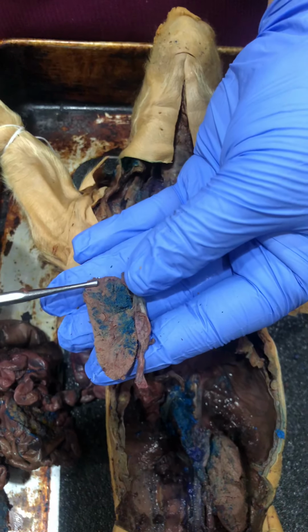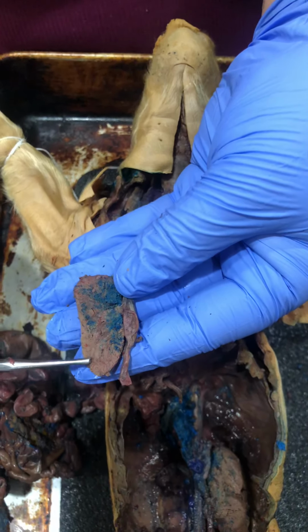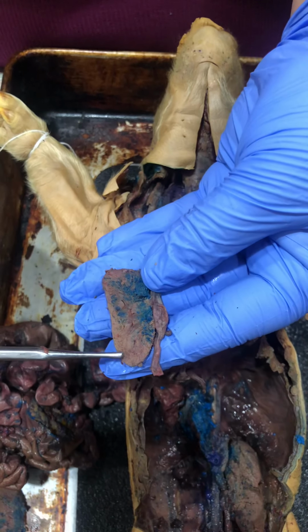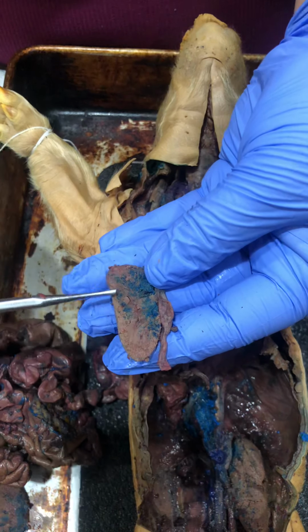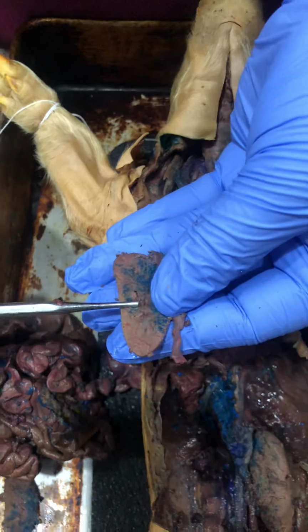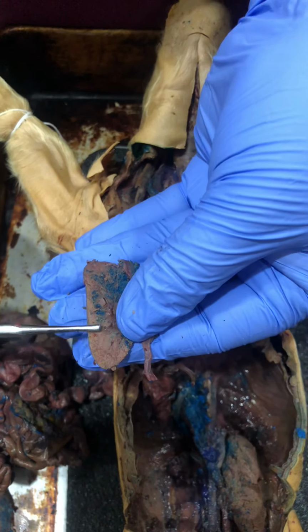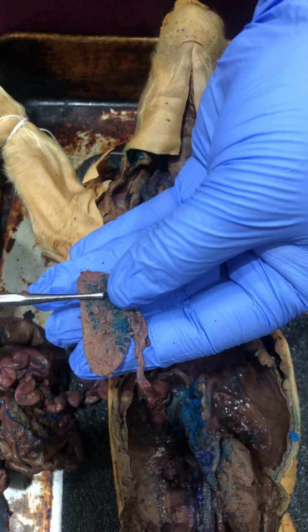And then right here, you can go ahead and tell it's the renal cortex. So that's the outside portion of the kidney. And then the inner part, where if you can see, like me spreading it, you can kind of see the little areas. That's the renal medulla.